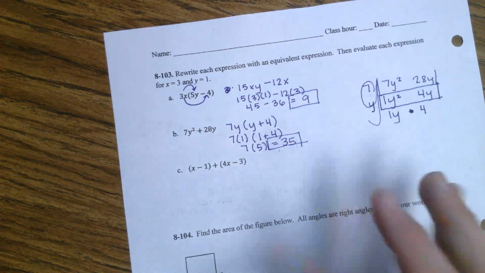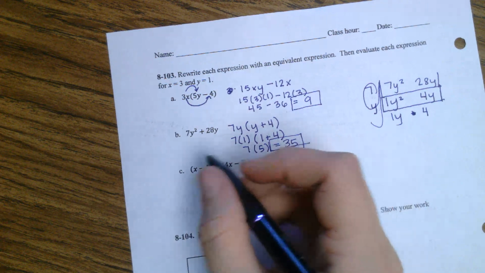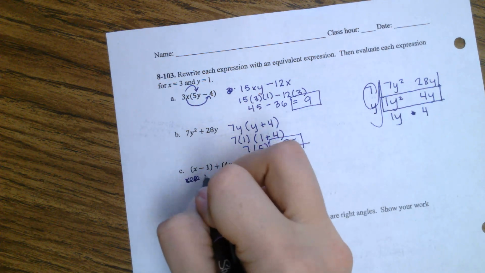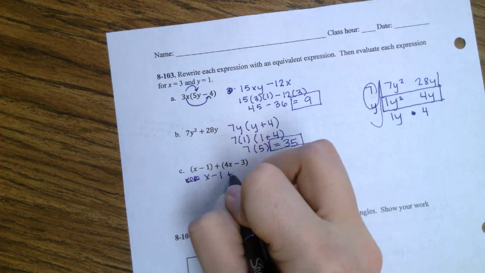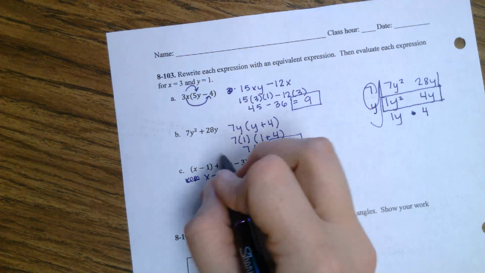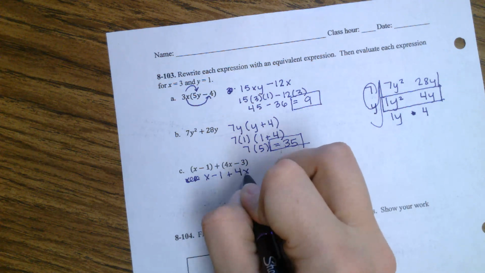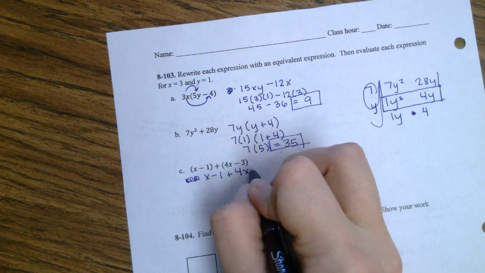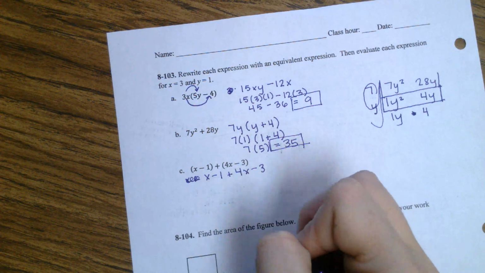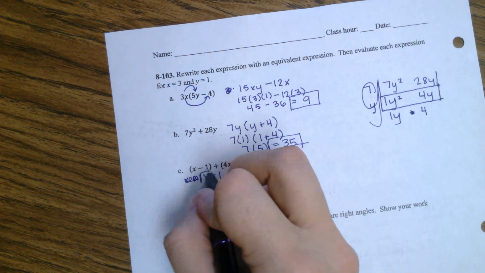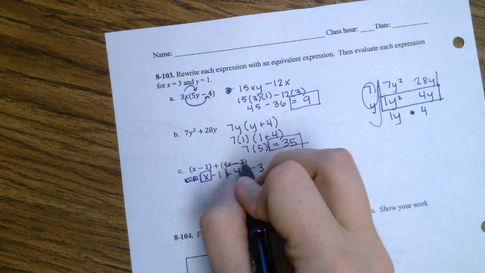Okay, for this one. If I'm going to rewrite it, I could combine like terms. I can say, okay, I have x minus 1 plus, this plus is what gets distributed. So plus 4x minus 3. So x plus 4, so I have this term plus this term.